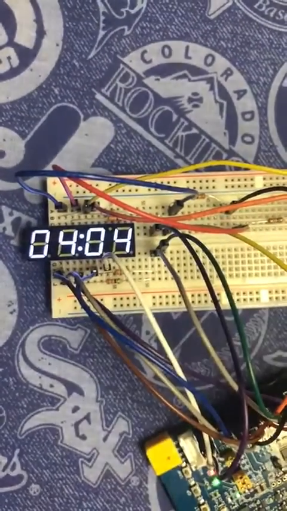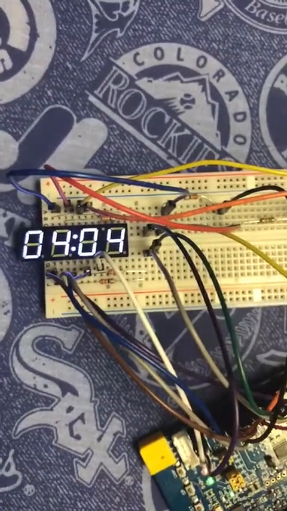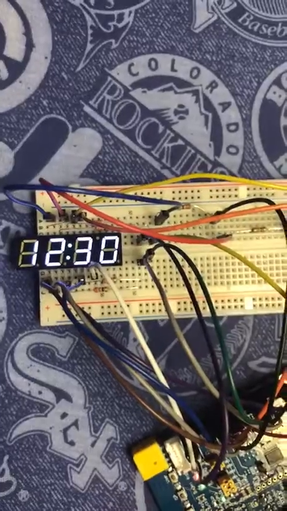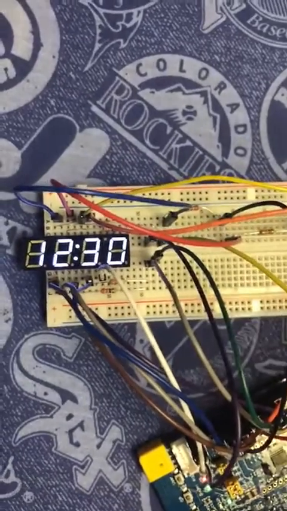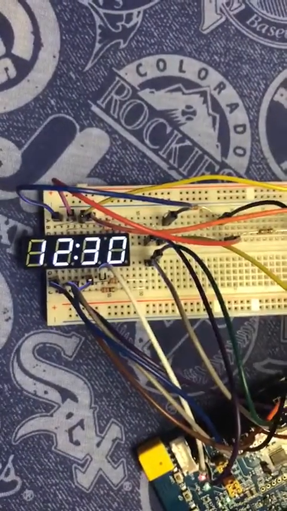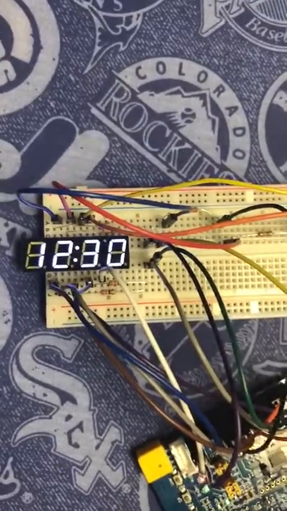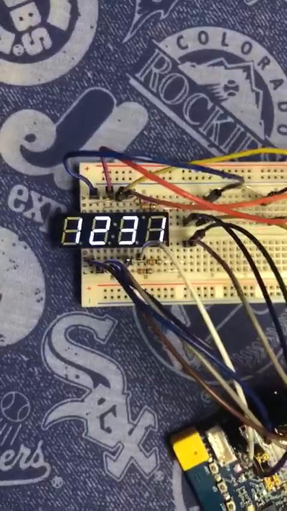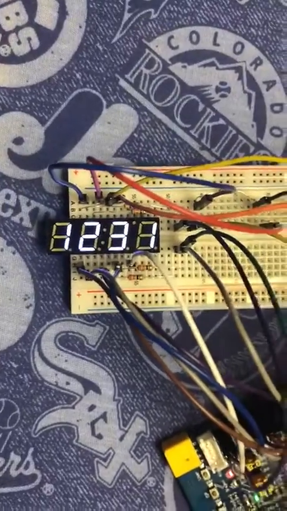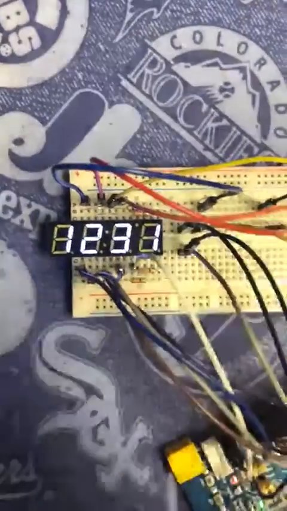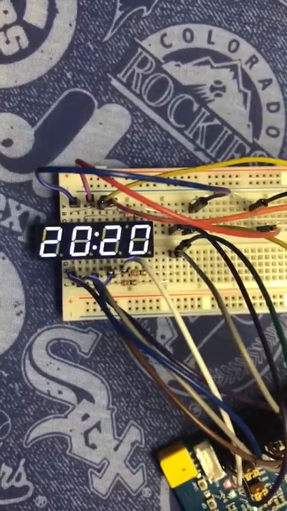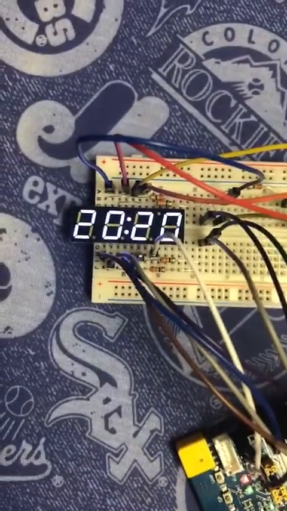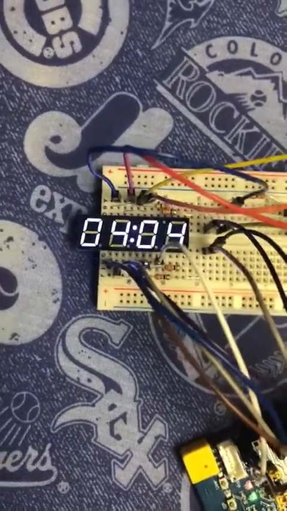I've configured my clock to change to the date, which, as of recording, is April 4th, 2020. The date shows up every 10 seconds on the minute. And then the time changes to 12:31. Again, if we wait, you can see the date will appear again like that, and it'll change to 04:04. And then it'll change to the next minute eventually.